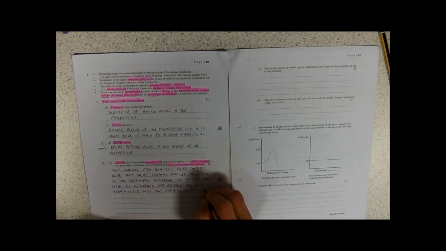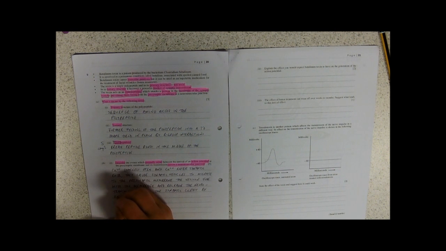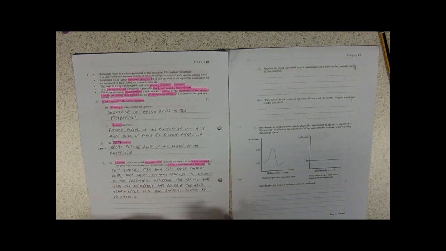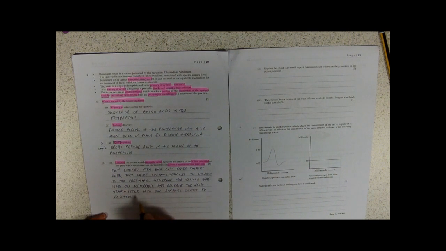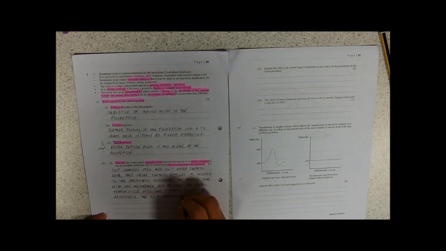And this is always worth putting, by exocytosis. Exocytosis is very often worth a mark just on its own if you're talking about exocytosis of the neurotransmitter. The neurotransmitter then has to get to the postsynaptic membrane, so it diffuses across the synaptic cleft.